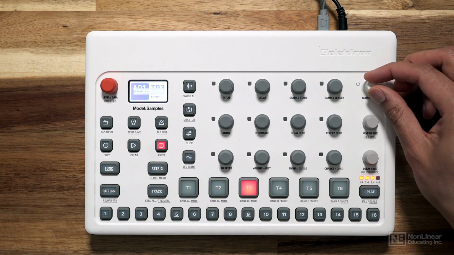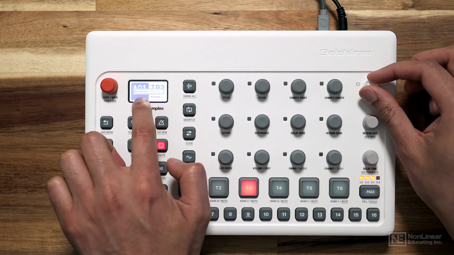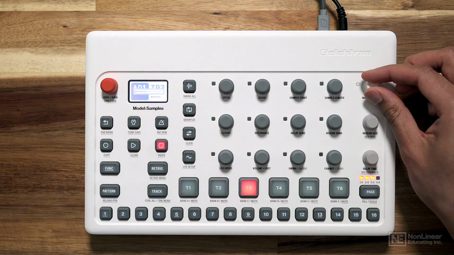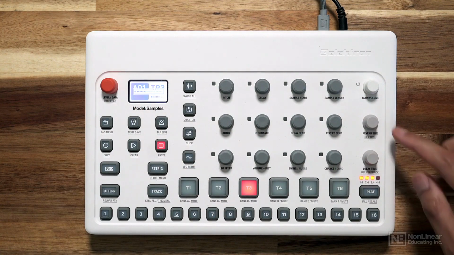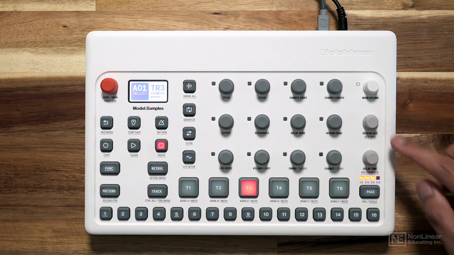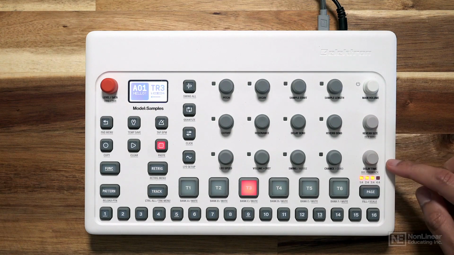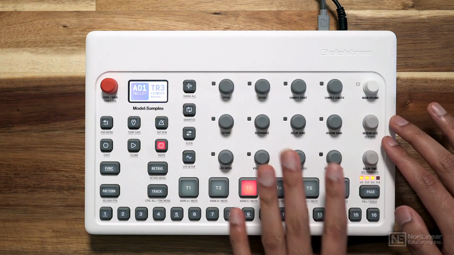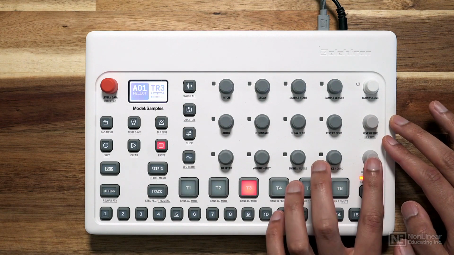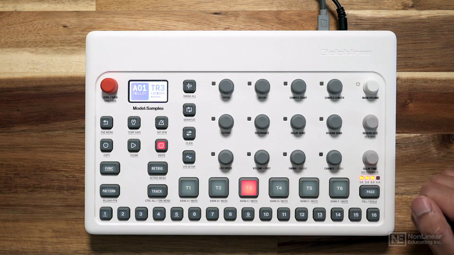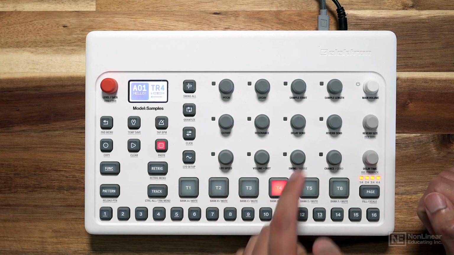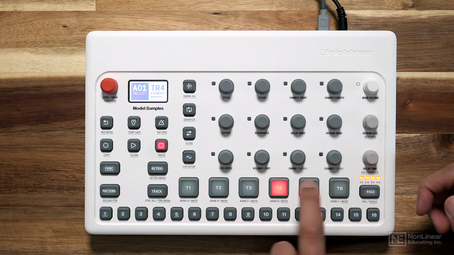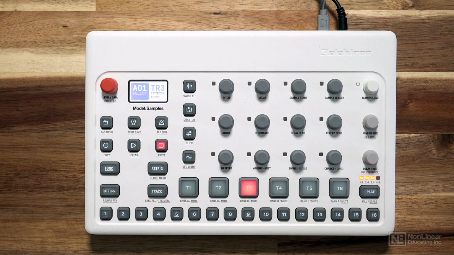If I adjust the volume, you can see here there's an indicator to show us how loud or how soft the level is. And then we have 2 return effects, reverb and delay, and we can adjust that over here. So you can't have these effects globally on the entire sound, but you can send from each individual track to a reverb and hear some reverb for that individual sound. And same for the delay.